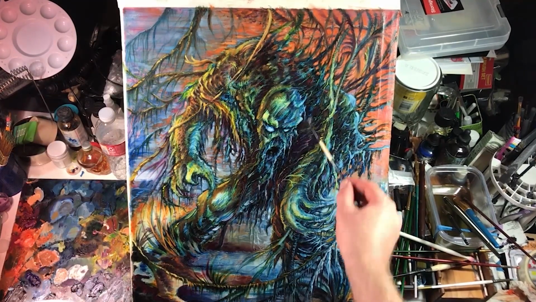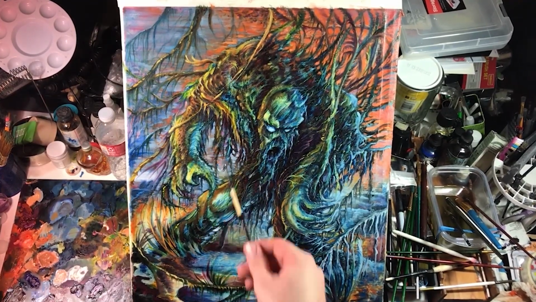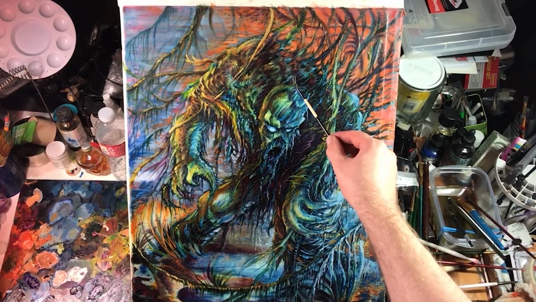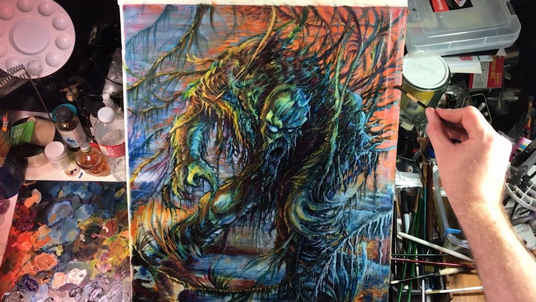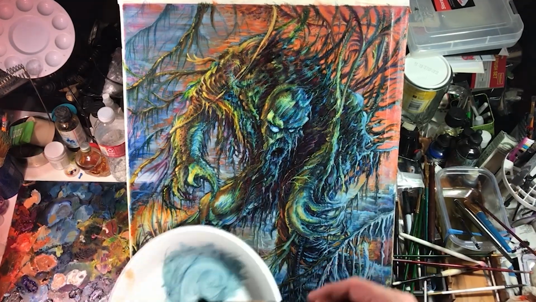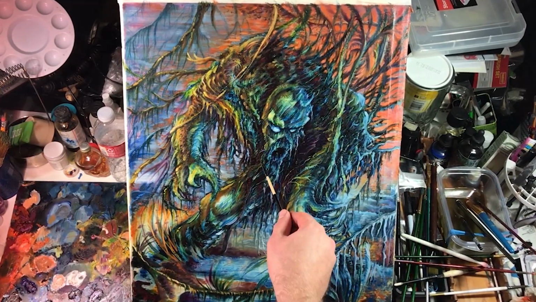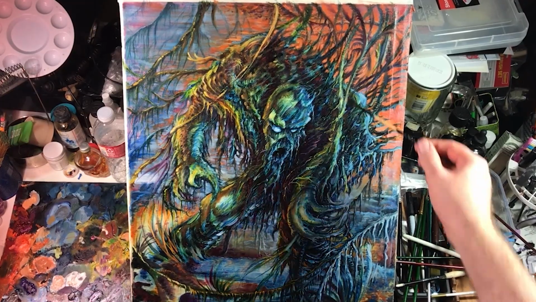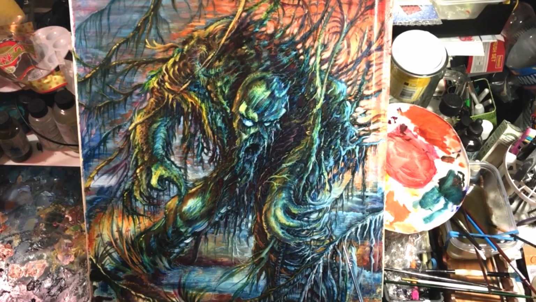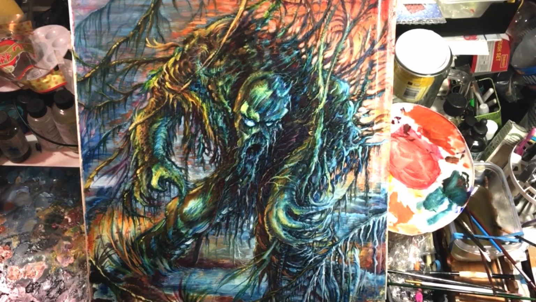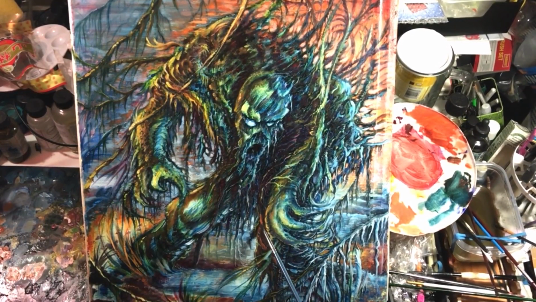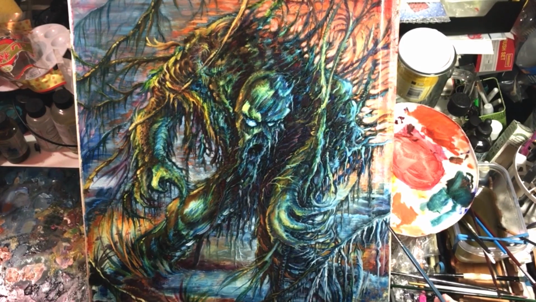Somewhere inside I feel the energy you put into a thing is going to be the energy that it gives out. And here I'm doing all the final little detail fixes.